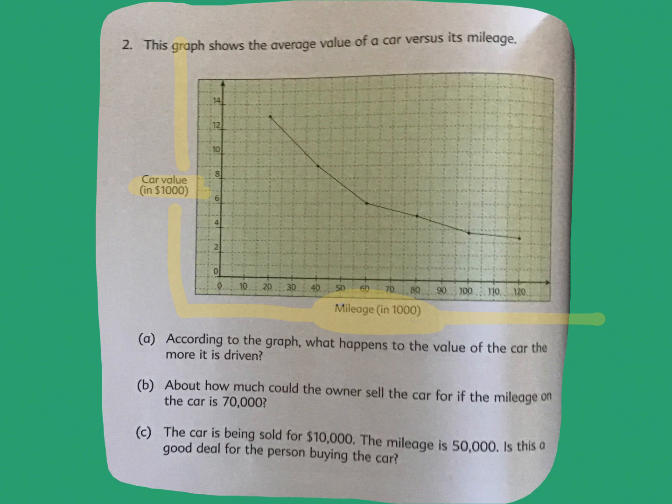Okay, according to the graph, what happens to the value of the car the more it is driven? So the longer it's on the road, it decreases in value. So it decreases. Ooh, that's really bad. Let's undo that. So it decreases.